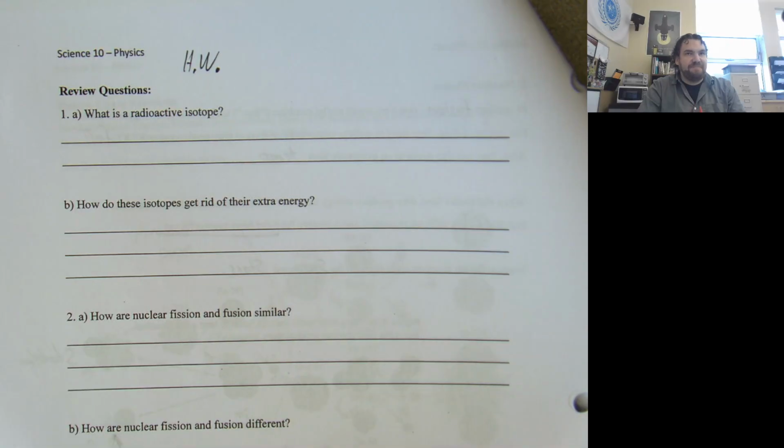Isotopes have something special, something extra. Oh, they have more mass. They have more mass. Yes. What gives them more mass? It's like more neutrons. More neutrons, very good. So that is an isotope.